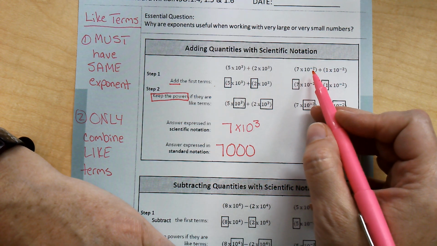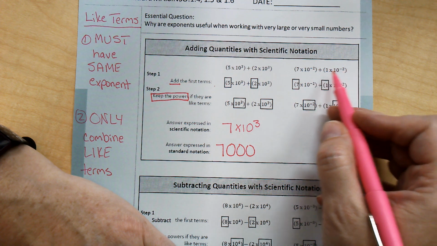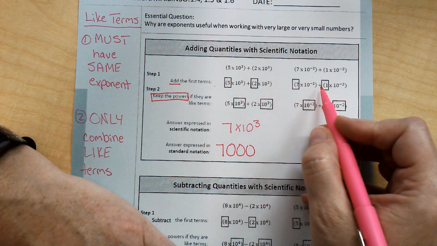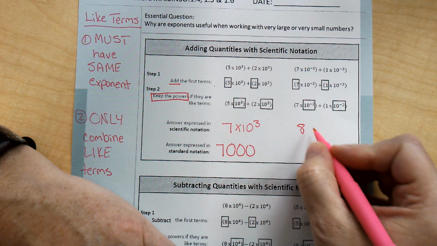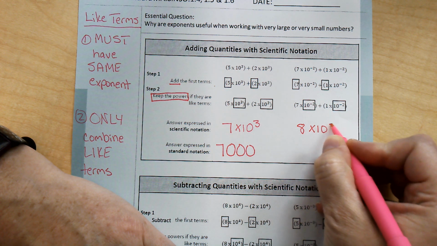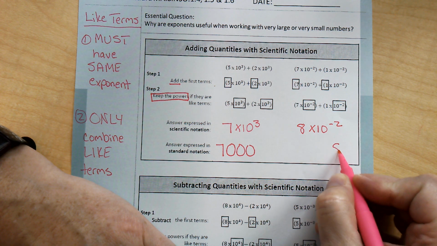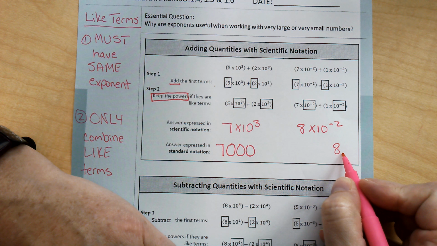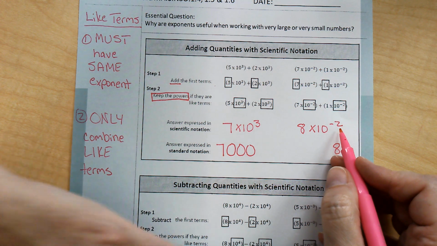Check for like exponents. -2, these are the same, so these are like terms. 7 plus 1 is 8. And we keep the times 10 to the -2 power. Now to write this in standard notation, you have 8. Remember, every whole number starts with an invisible decimal to the right of the whole number. And we're going to move this twice.